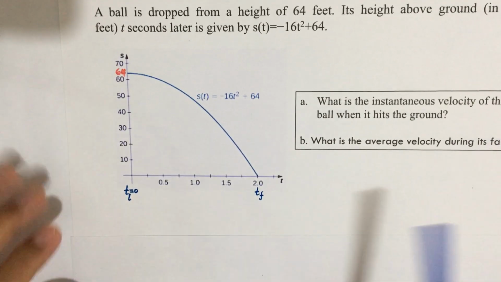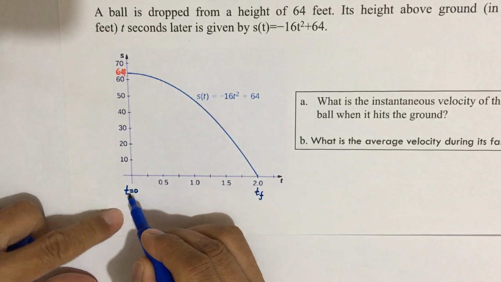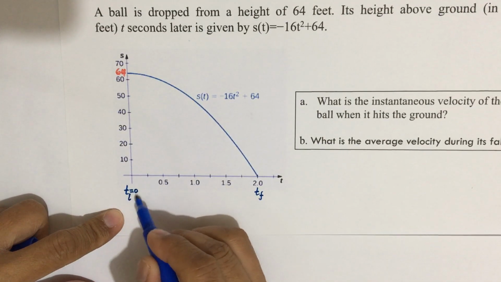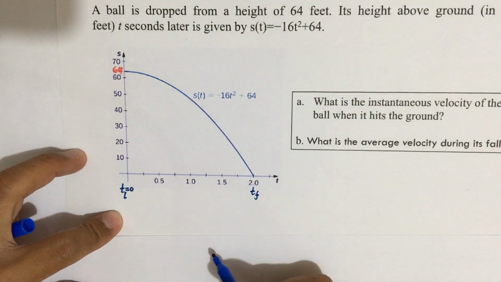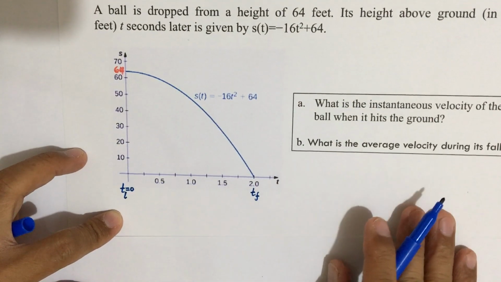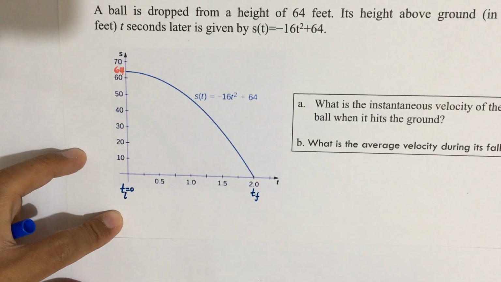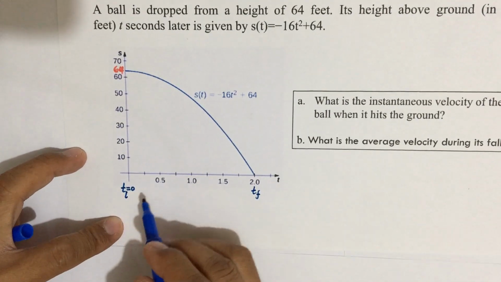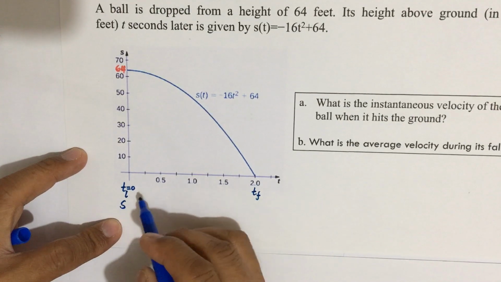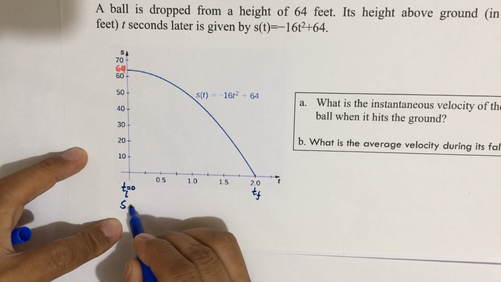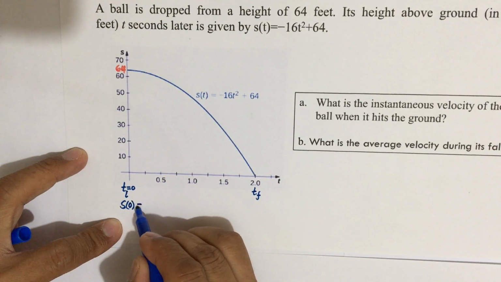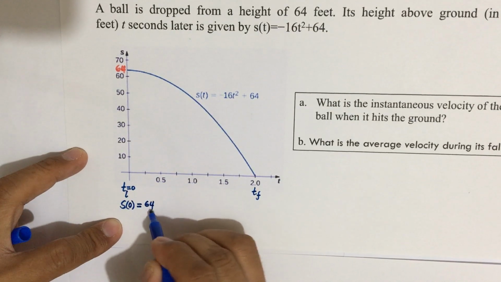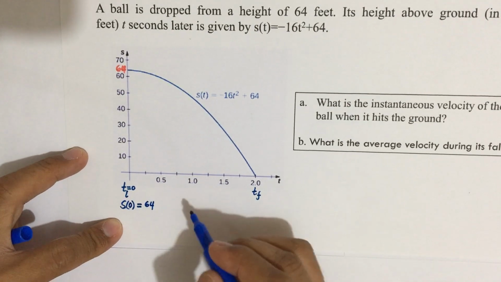at t equal to 0, meaning the initial time ti, the position of the ball is given by the definition s of t. So when t equal to 0, s of 0 is equal to 64 feet.